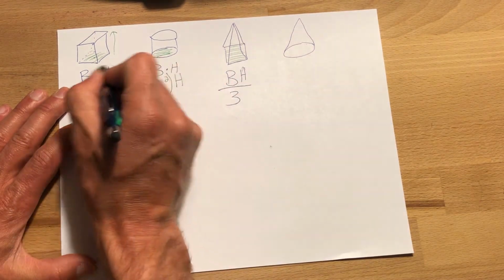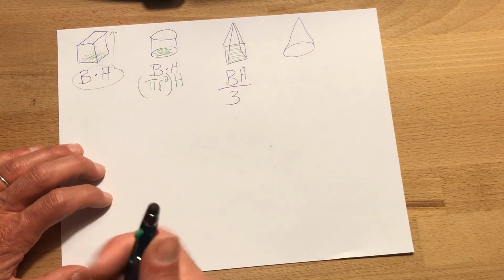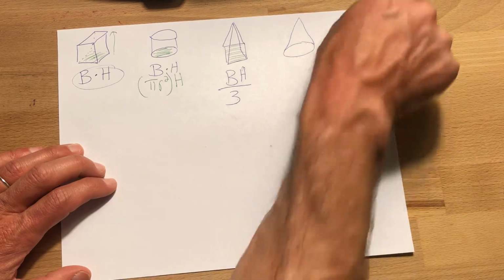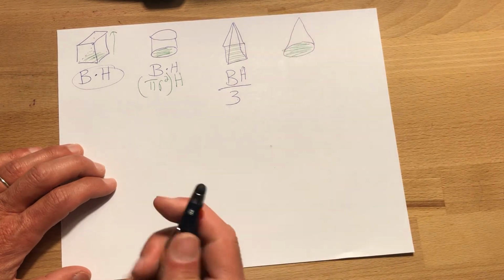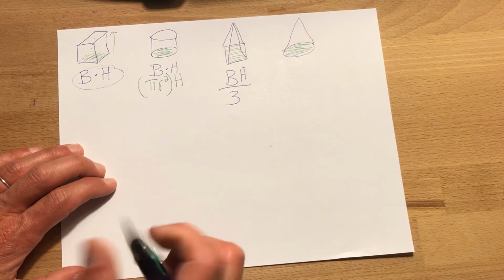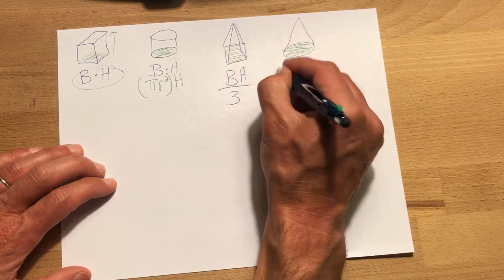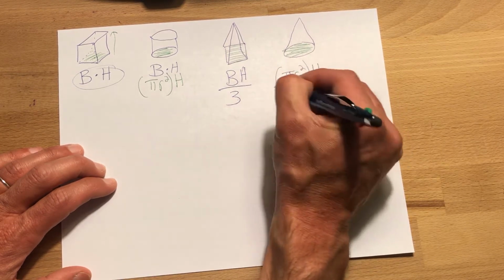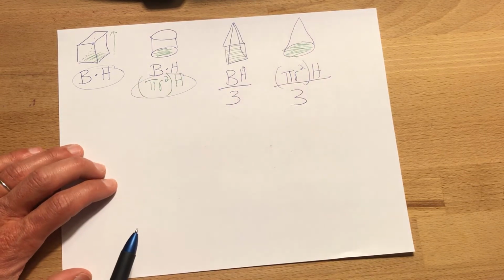You're taking this formula and you're dividing it by 3. That's it. Now, for the volume of a cone, what you're doing is you are taking the area of the base, which is pi r squared, times the height over 3. You're just taking this, dividing it by 3.